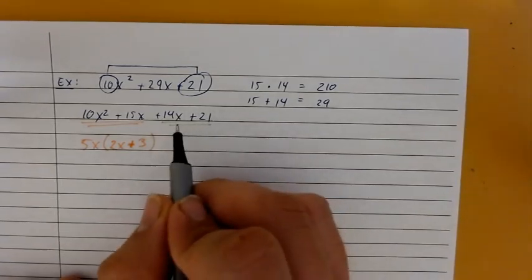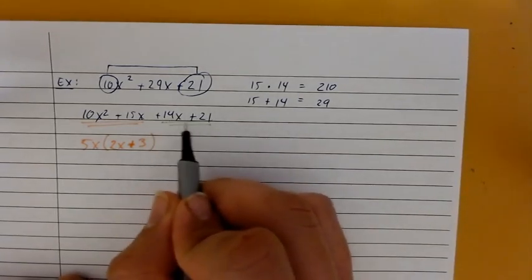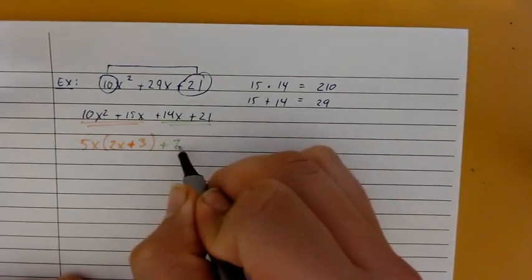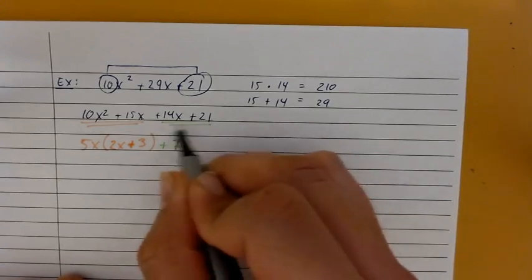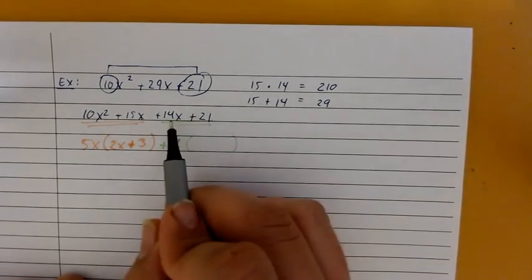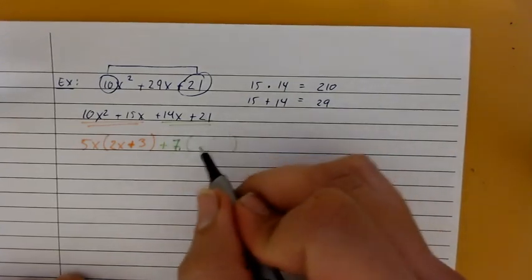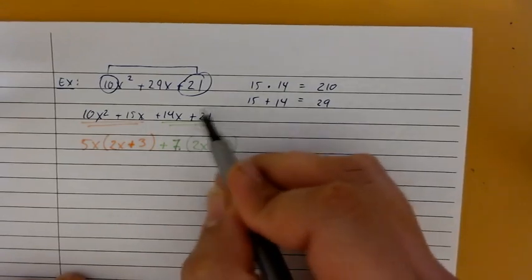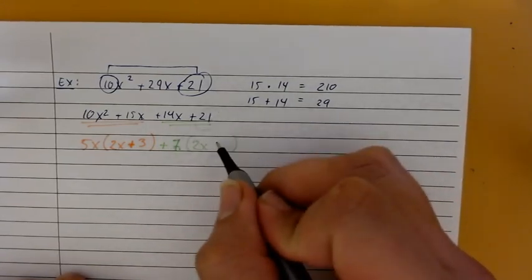Repeat the process. The greatest common factor between 14x and 21 is the number 7. They can both be divided by the number 7. That's the biggest number that divides into both of those. So let's divide by them. If we take 14x divided by 7, that leaves you 2x. If you take 21 and divide it by 7, that leaves you just a positive 3.